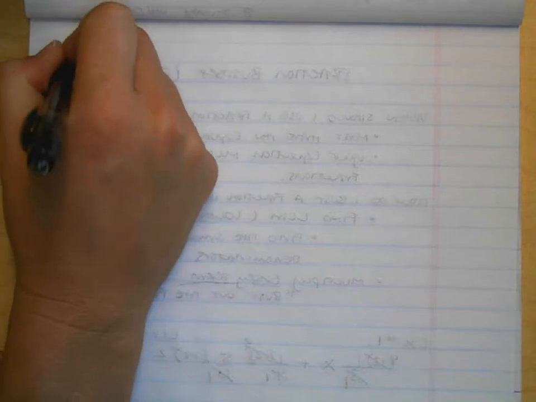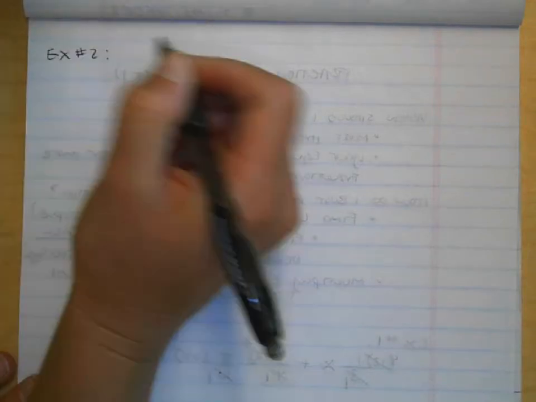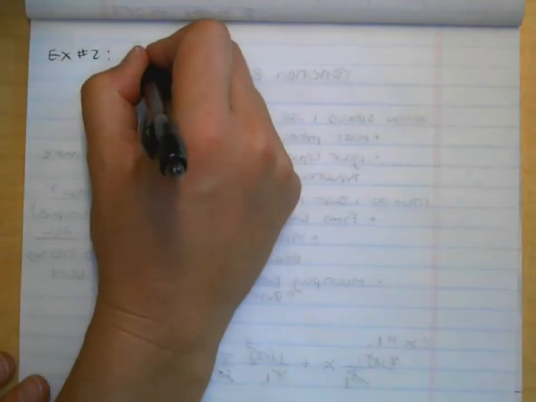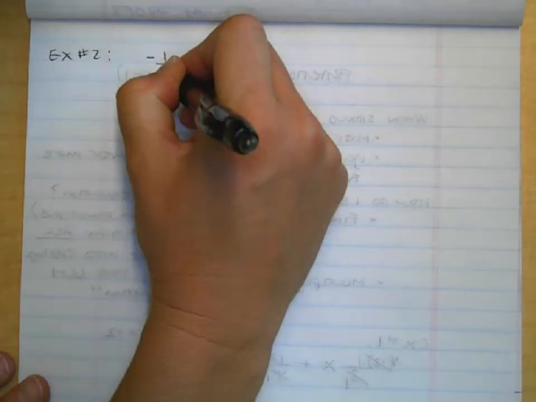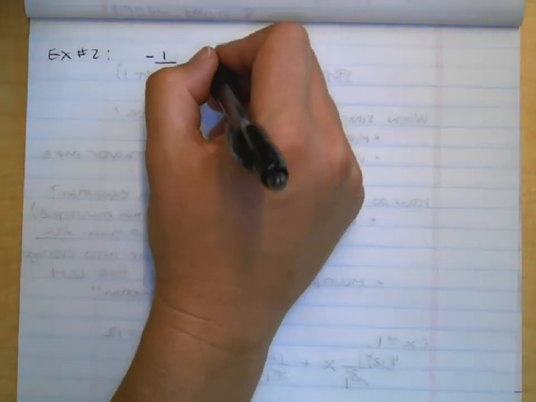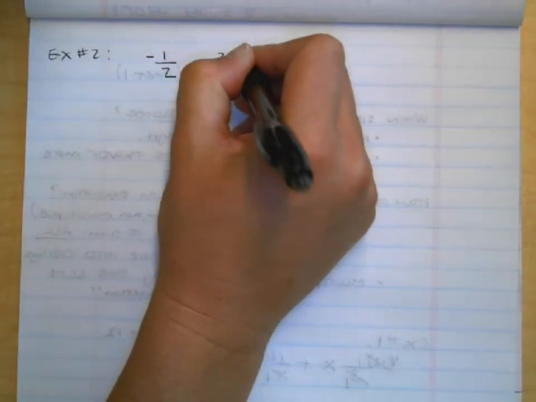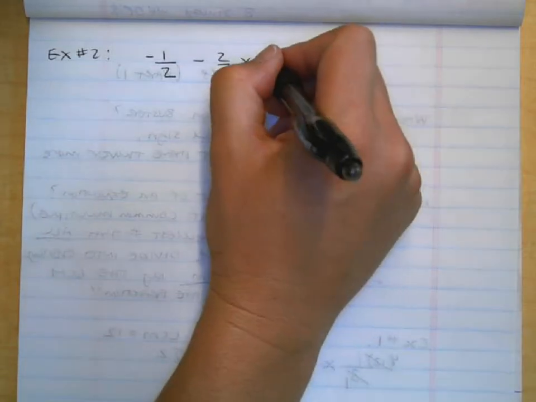And example number 2 is going to have a -1/2, and we have minus 2/5 x equals 3/10.